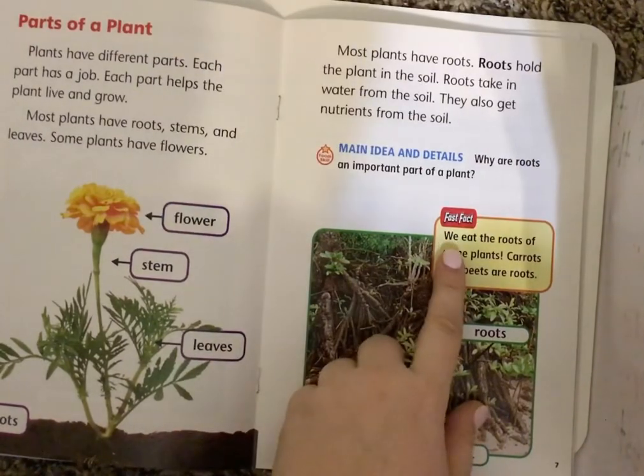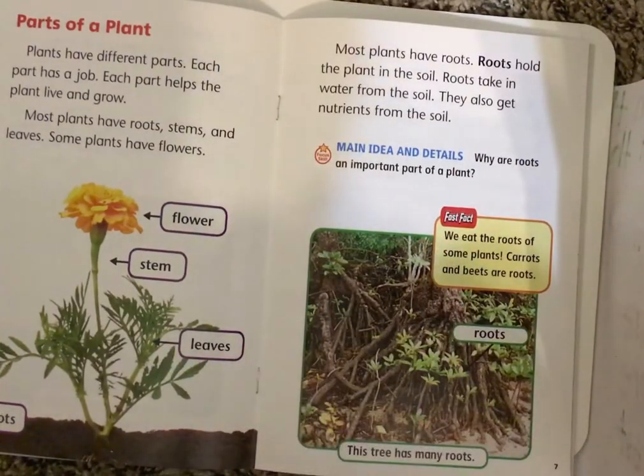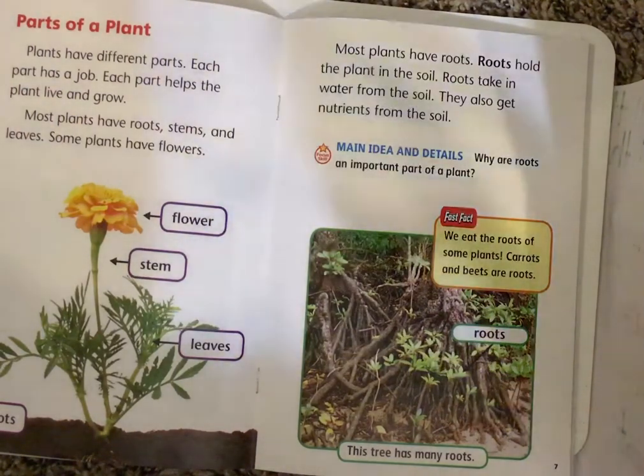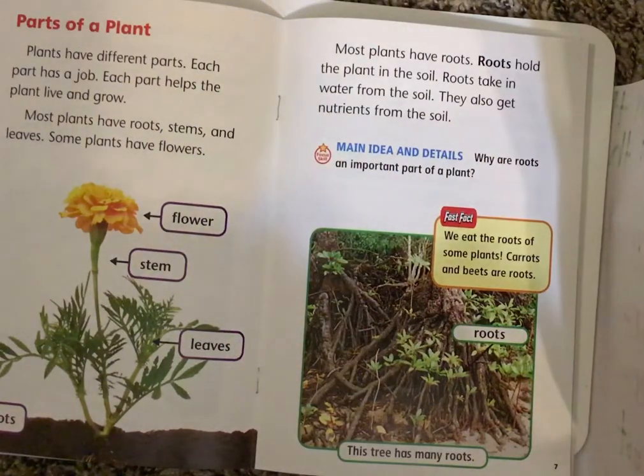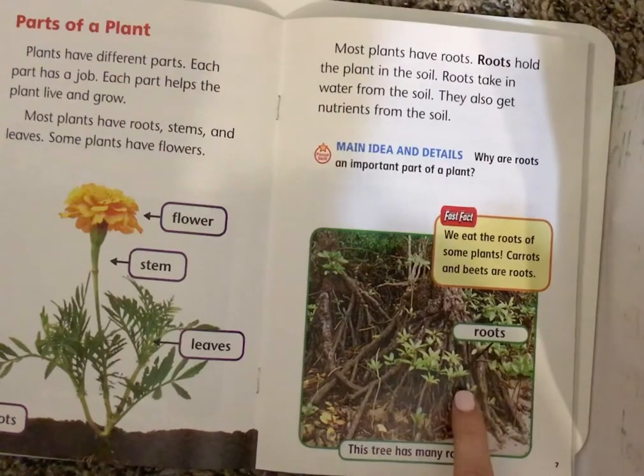So that's why they are so important. Fast fact. We eat the roots of some plants. Carrots and beets are roots. Did anybody know that? That the plants or the vegetables that grow underground that we eat, some of them are actually roots. Here's a label pointing to these roots.